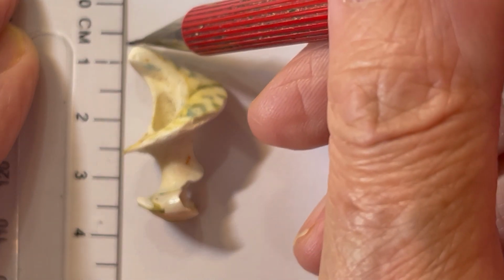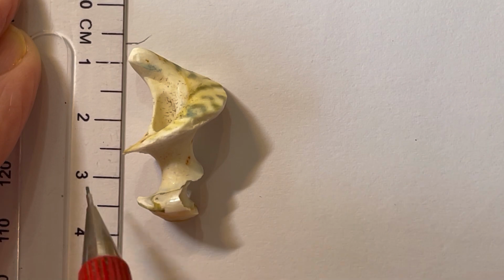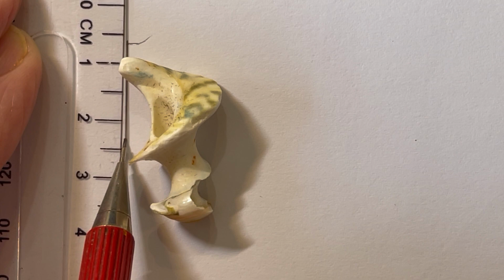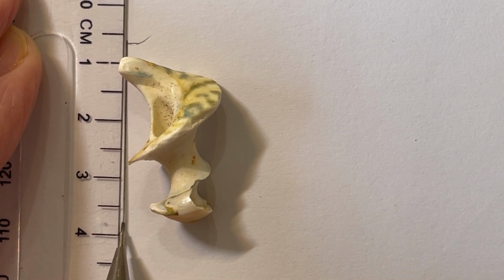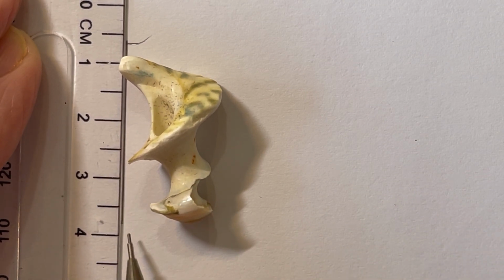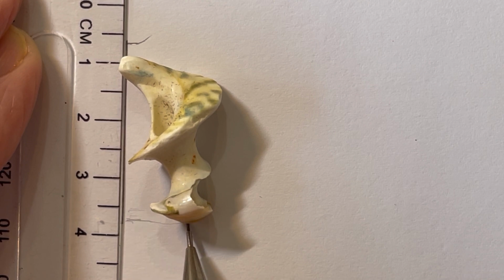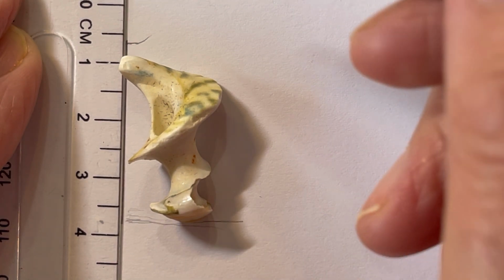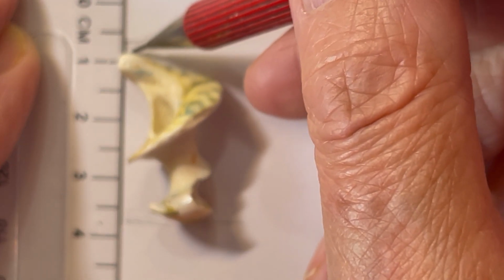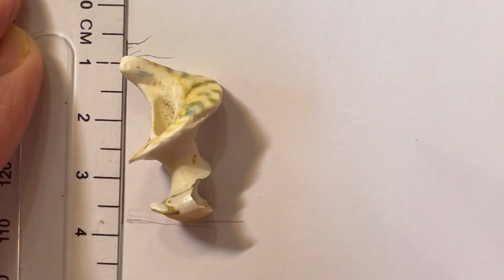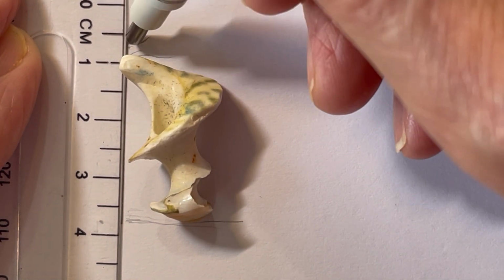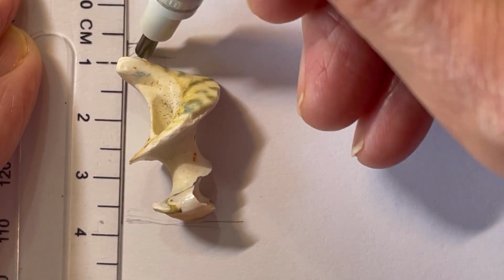So I'm just going to mark that out. Using graph paper actually is quite a good way of dealing with this as well. Sorry, there's a little bit of a problem with the camera in the way.